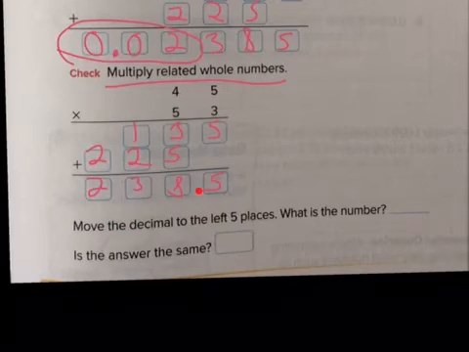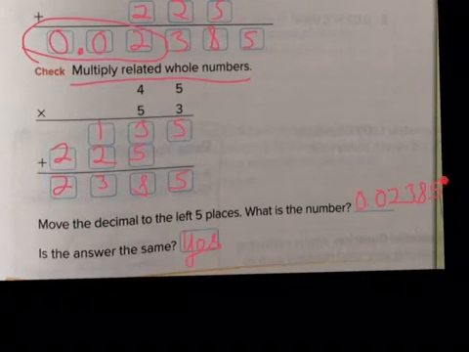Again, 1, 2, 3, 4, 5. There's going to be a 0 there, decimal 0. Okay, so write your answer right there. And is the answer the same? Yes, it is. So it's just multiplying whole numbers.